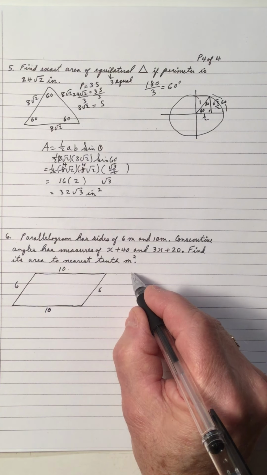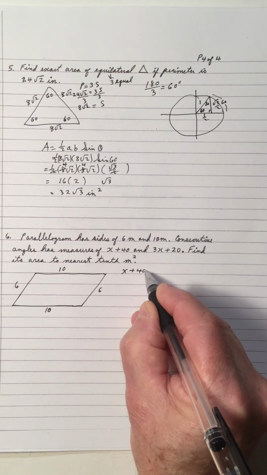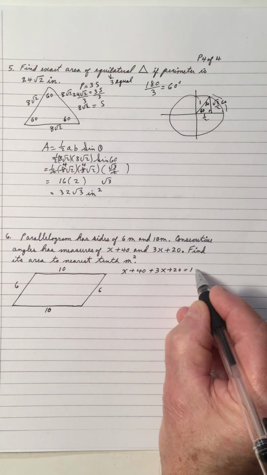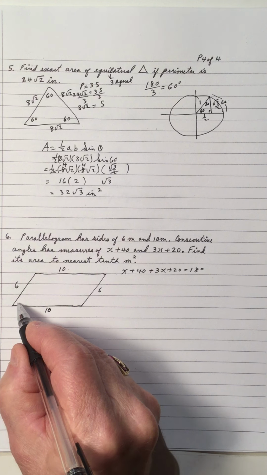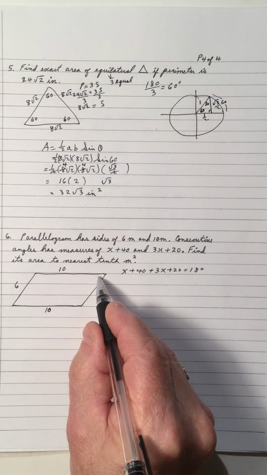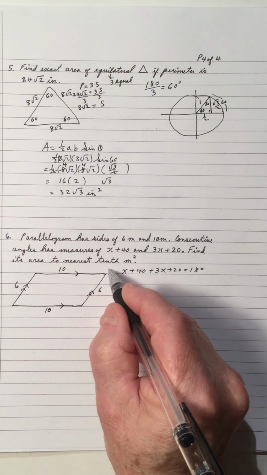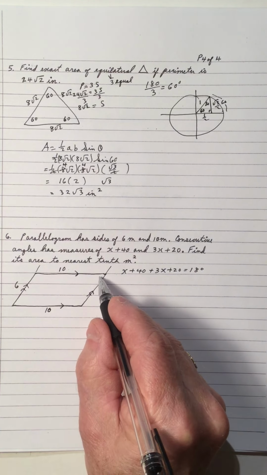Consecutive angles. If you have a parallelogram, the consecutive angles add up to 180 degrees. So this angle plus this one adds up to 180, or this one and this one add up to 180. The reason is opposite sides are parallel to each other, so the interior angles, if you treat this as a transversal, add up to 180 on the inside of the parallel lines.